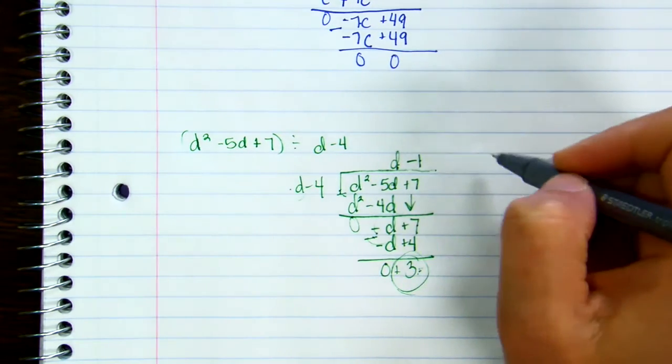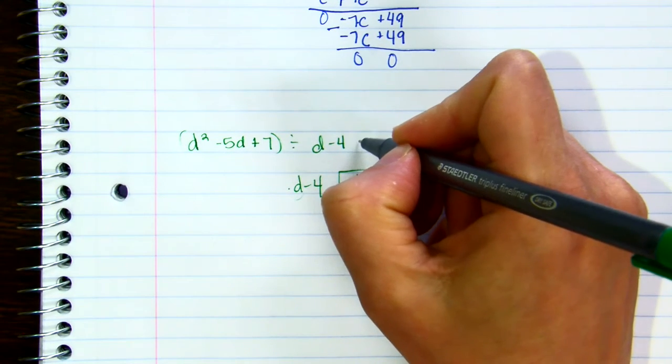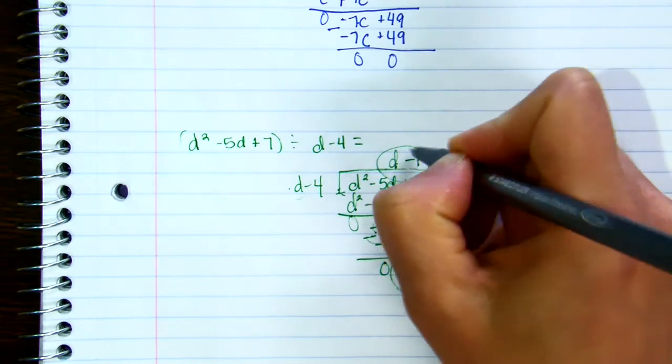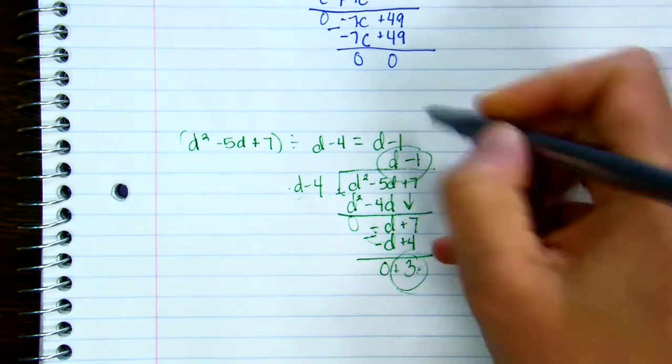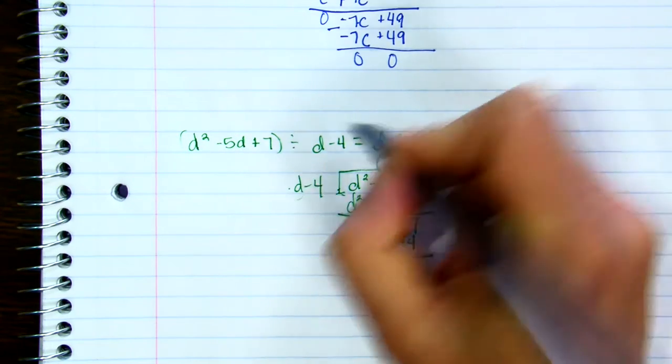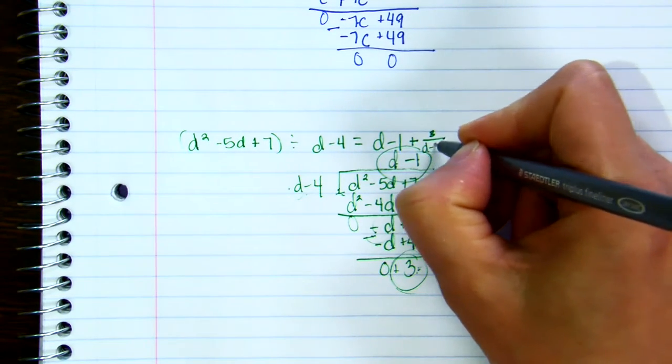But instead of writing remainder 3, I'm going to write that d squared minus 5d plus 7 divided by d minus 4 equals d minus 1 plus 3, which is my remainder, over d minus 4.